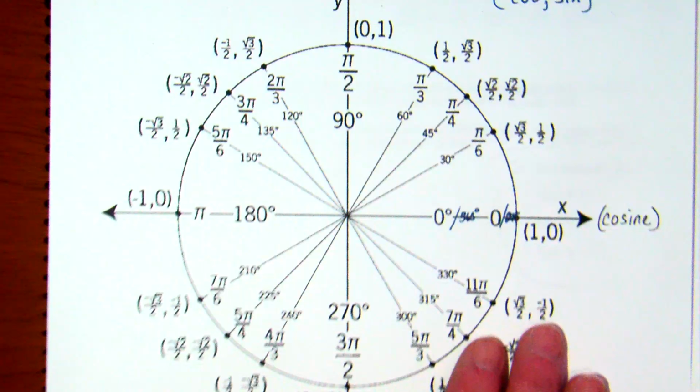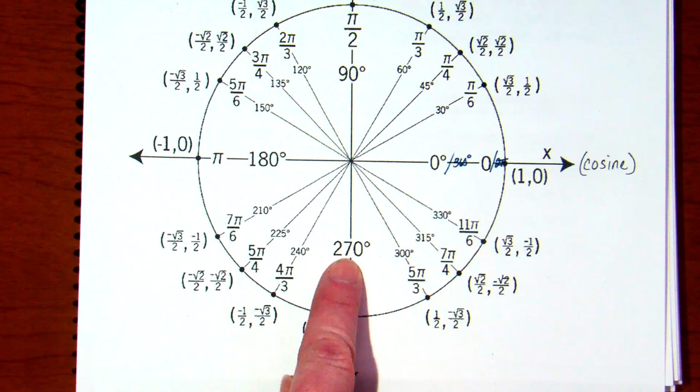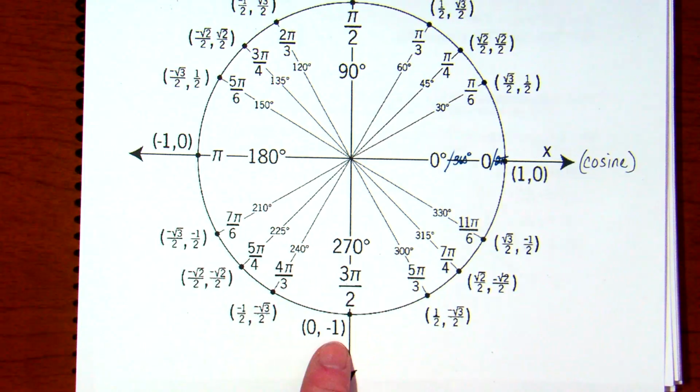270. Cosine of 270 is 0. Sine of 270, negative 1. Are you catching on? Technically, did you notice there's a lot of other ordered pairs around this unit circle? Yeah, so it's right. Those are all the cosine and sine values.